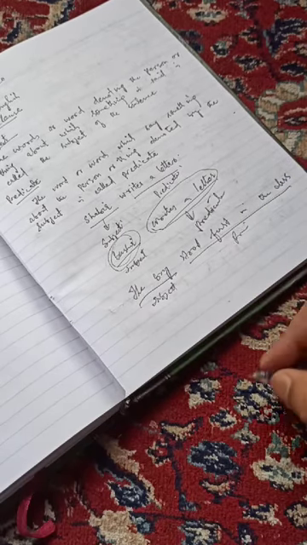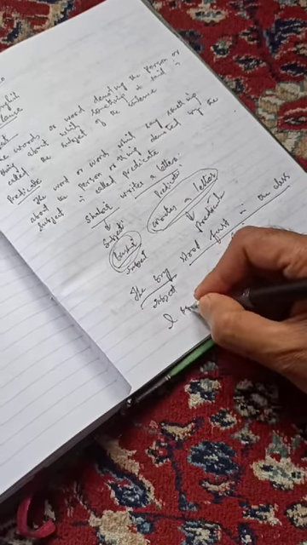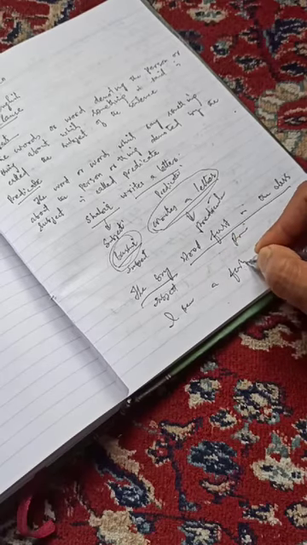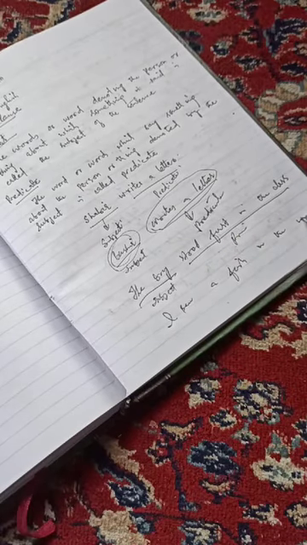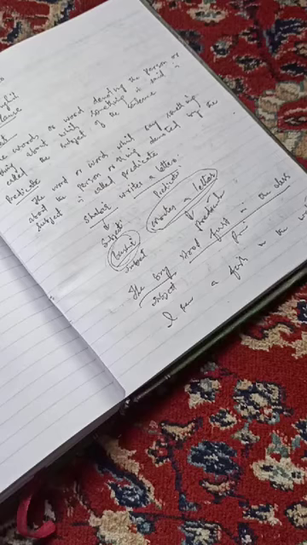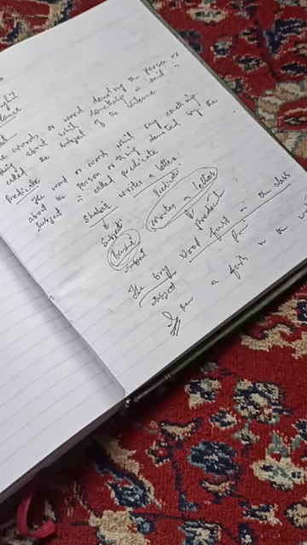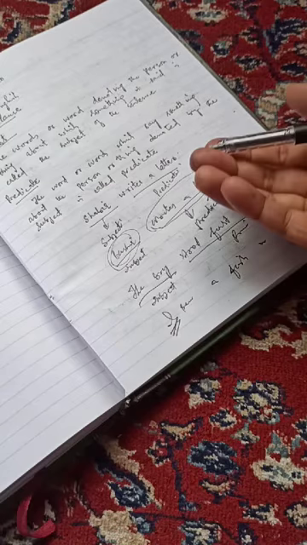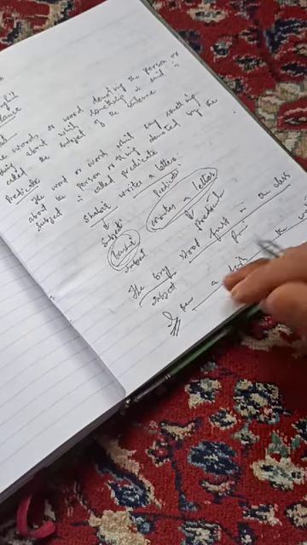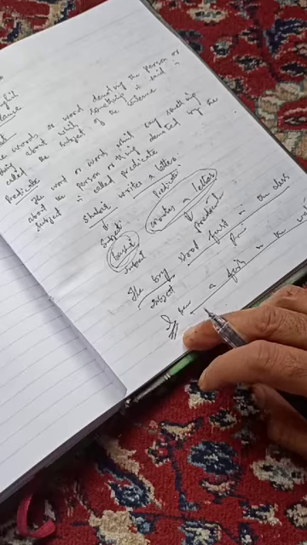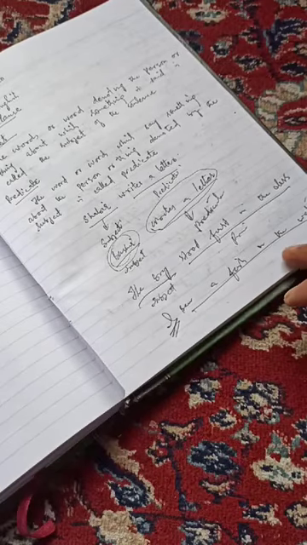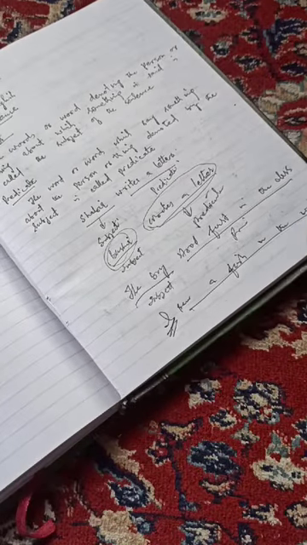In the same way, I saw a fish in the water. Who are we talking about? I, we are talking about me, and what are we saying about me? Saw a fish in the water. So I here is the subject, and this saw a fish in the water becomes the predicate.